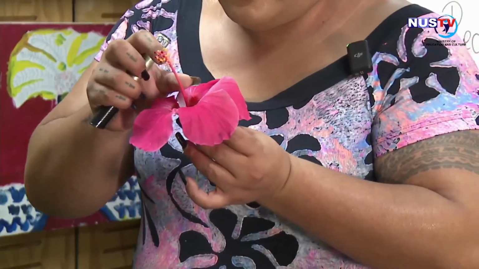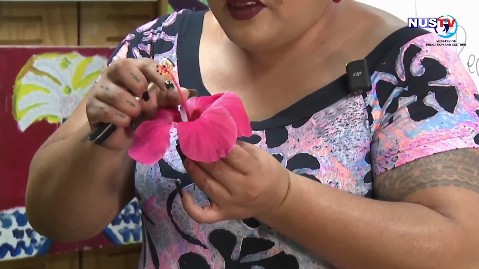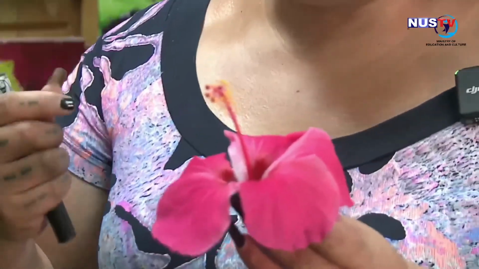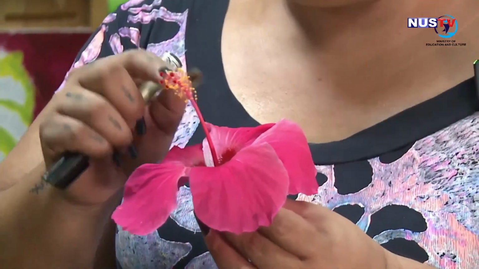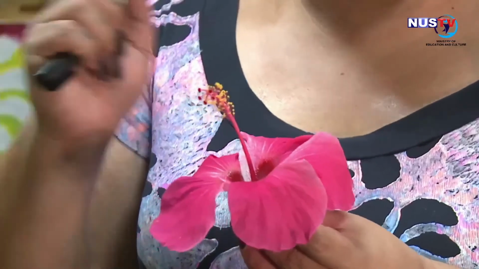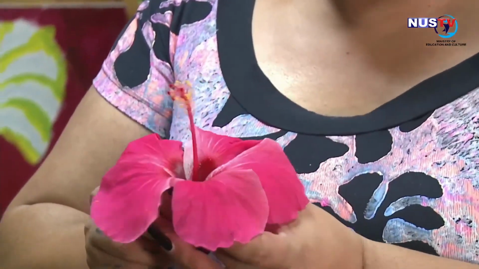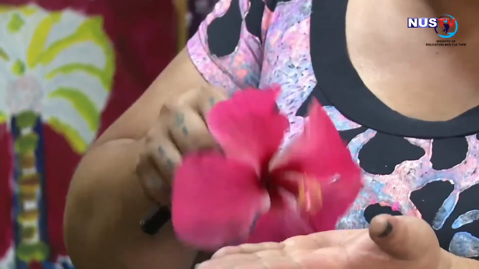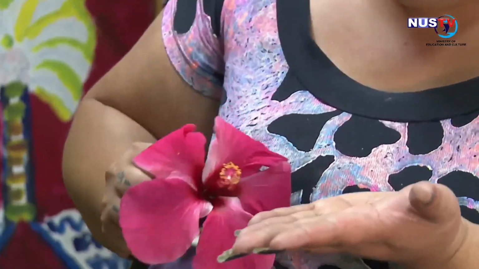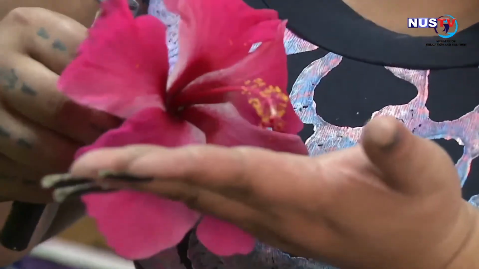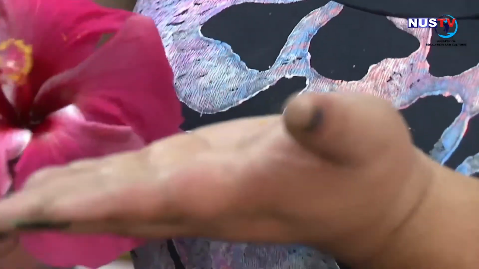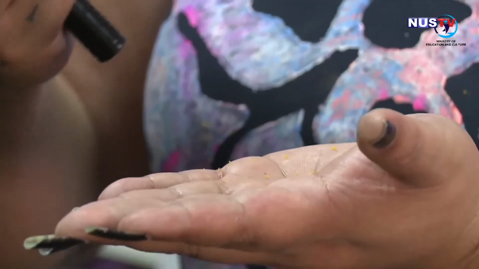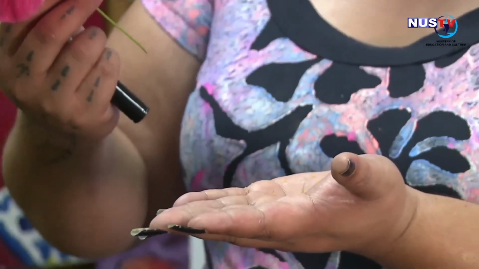So the filaments are these long parts at the top, and they are holding the anther. Always remember, the filament is holding the anther, and the pollens are inside the anther. So if you want to see the pollens, you can just give it a little dab on your hand, and then you see there's a dust-looking powder, and that is the pollen. These are the pollens that are inside the anther.